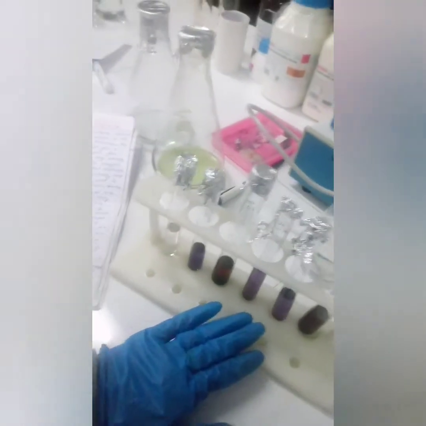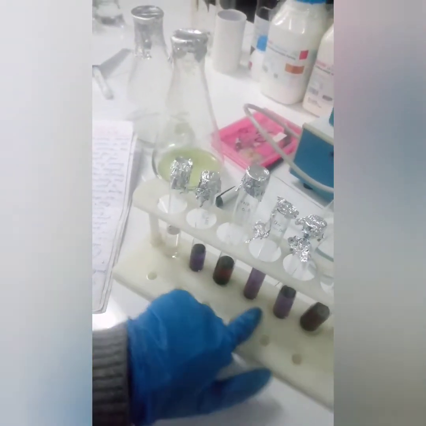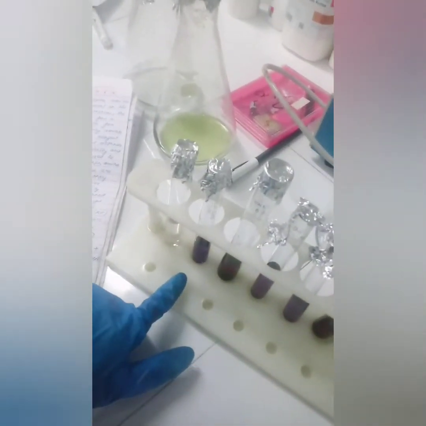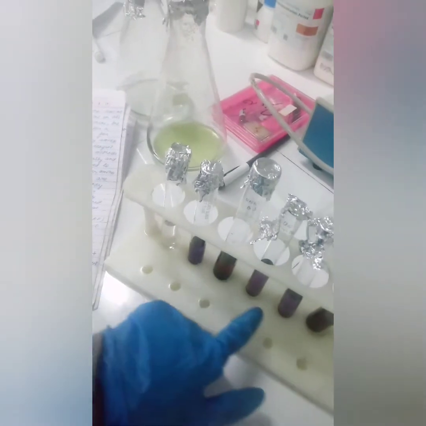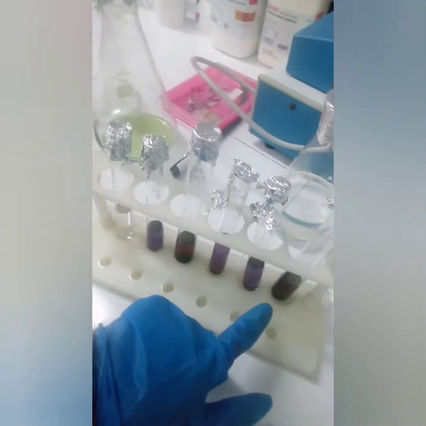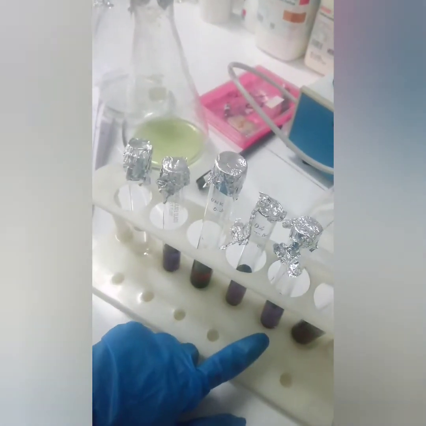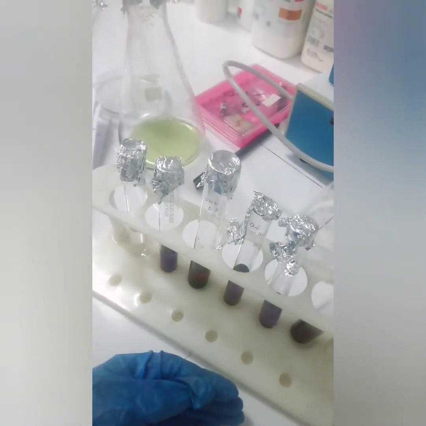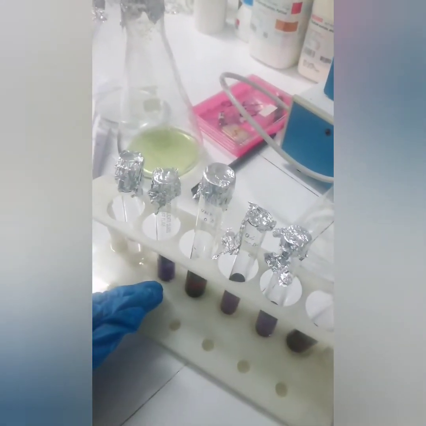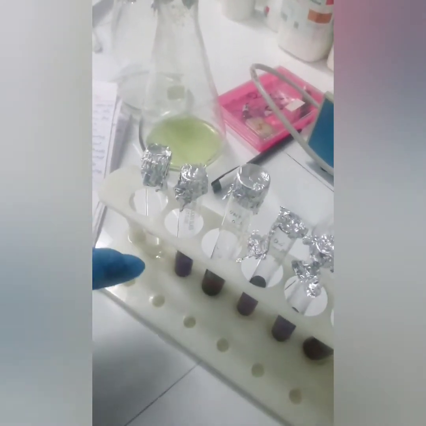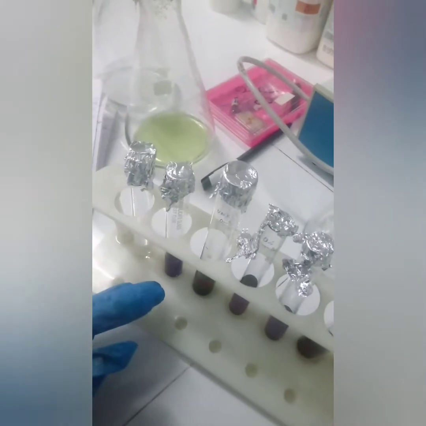Since we are giving different amino acid concentrations, the intensity of the purple color in all the test tubes is different. Some are darker and some lighter, because the darker ones have a high concentration of amino acid.